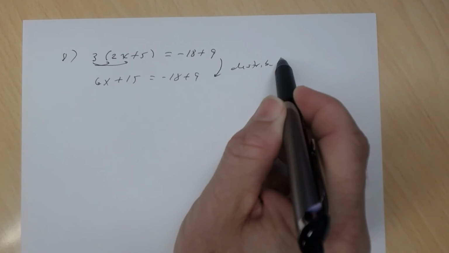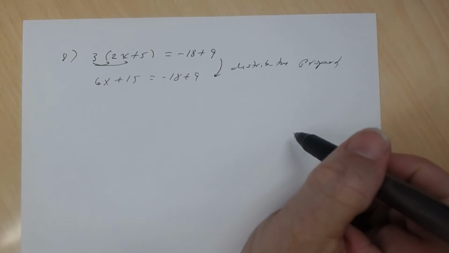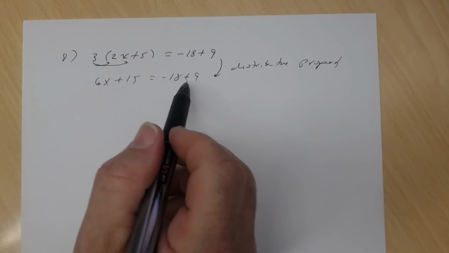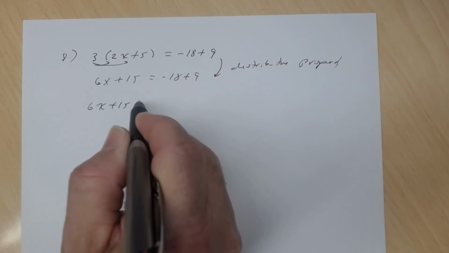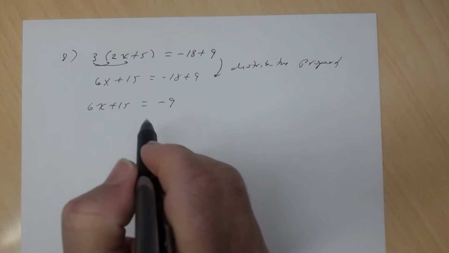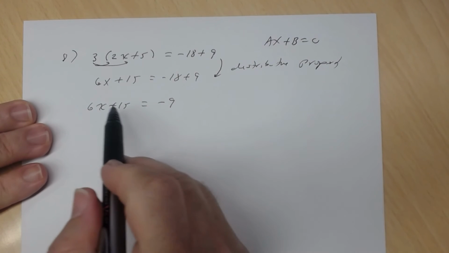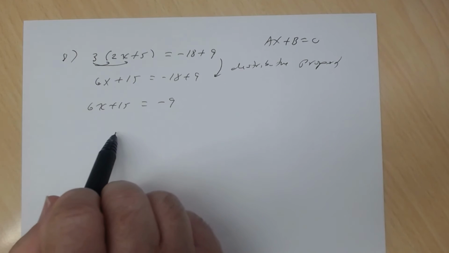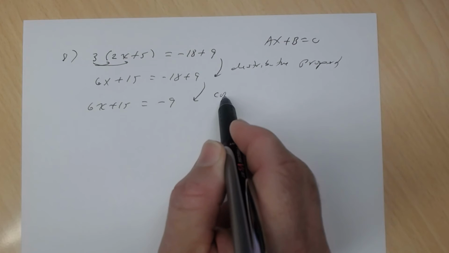That's all I used. Okay, so once you use the distributive property, the next thing is to combine like terms. On the left side, I can't combine any terms, but on the right side I could, because these are constants. So I get 6x plus 15 equals, and negative 18 plus 9 is a negative 9. And notice this now looks like ax plus b equals c. See, ax plus b equals c. To go from here to here, we combined like terms.